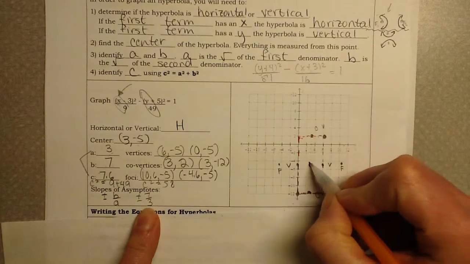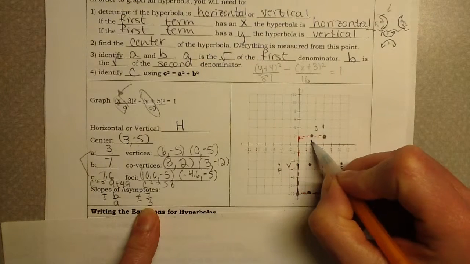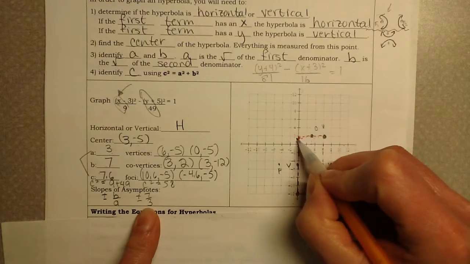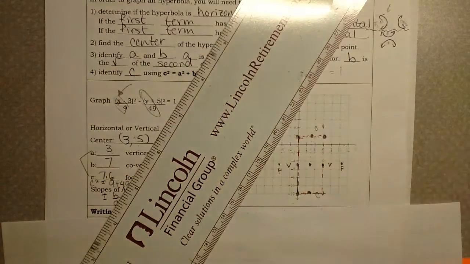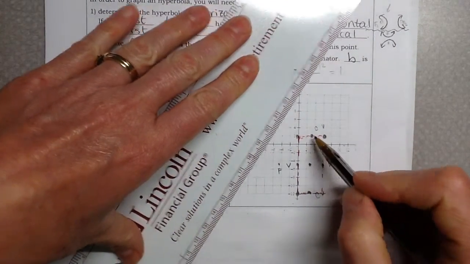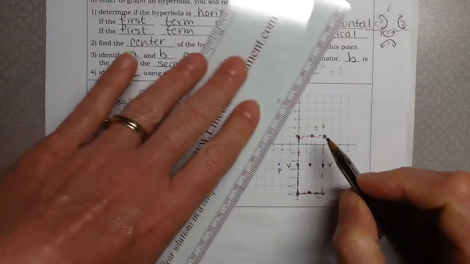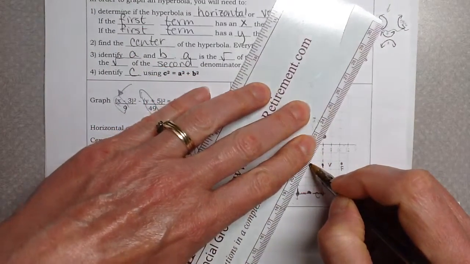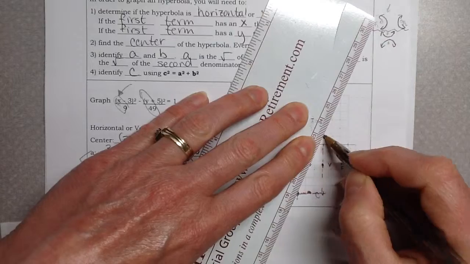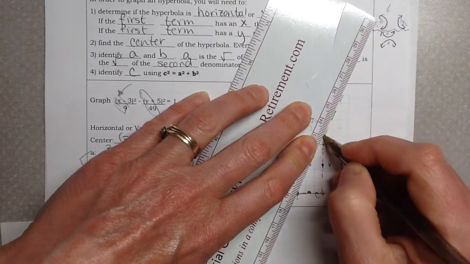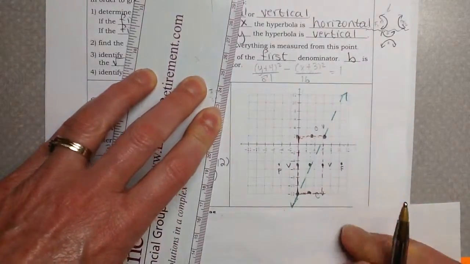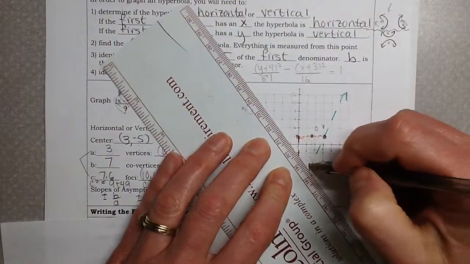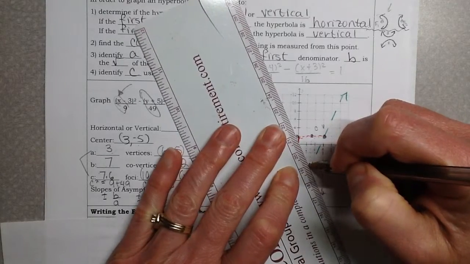Now let's go back up here. 1, 2, 3, 4, 5, 6, 7, over 1, 2, 3. Sometimes students just draw the box and then draw in the asymptotes, but just take a couple seconds to count to make sure, as a double check, that the slopes of your asymptotes do in fact go through the corners of your box. So the asymptotes again are going to be dashed, and they go through the center and the corners of your box.